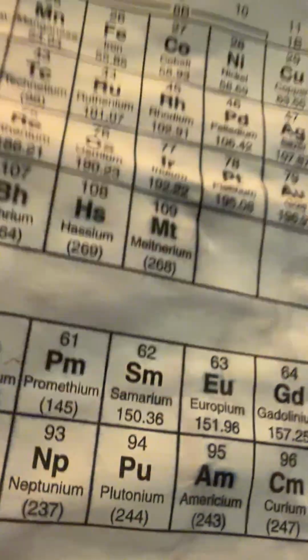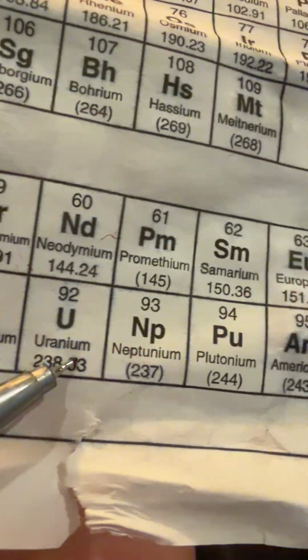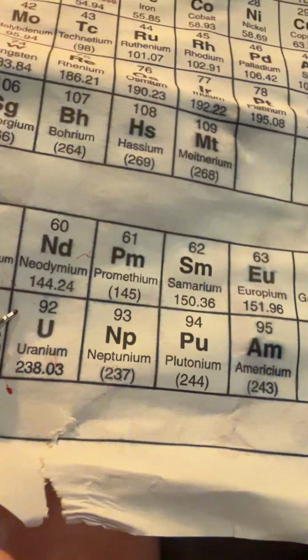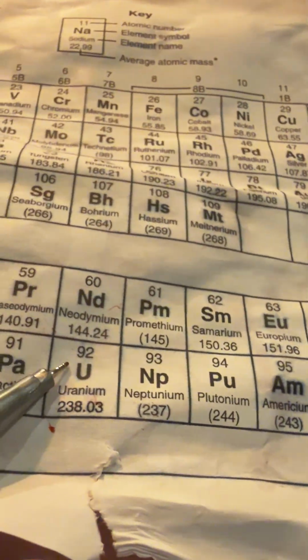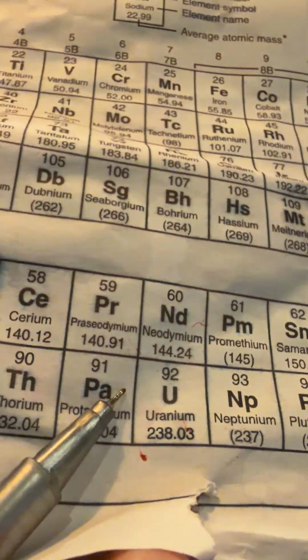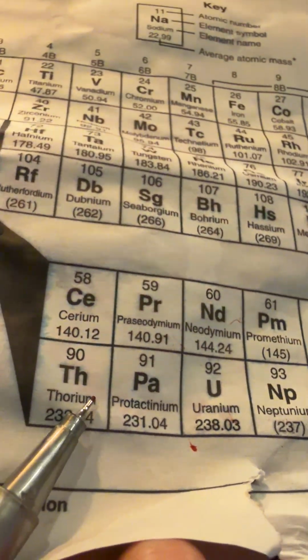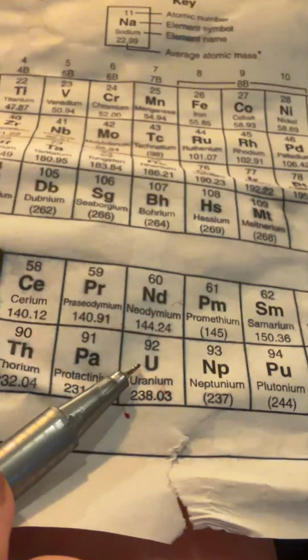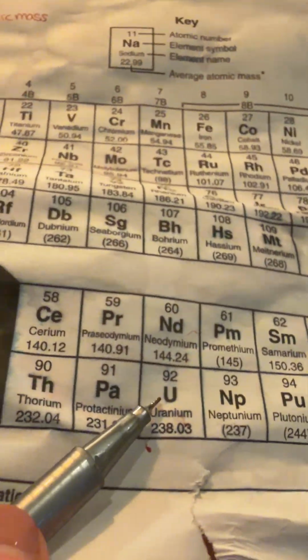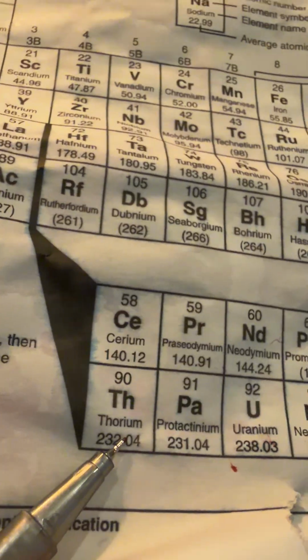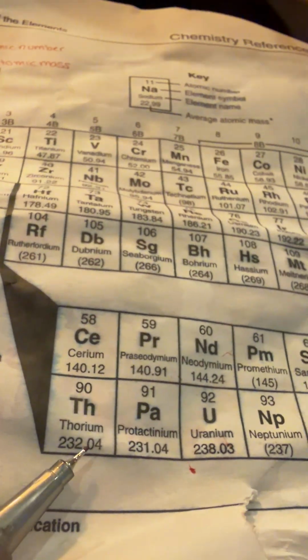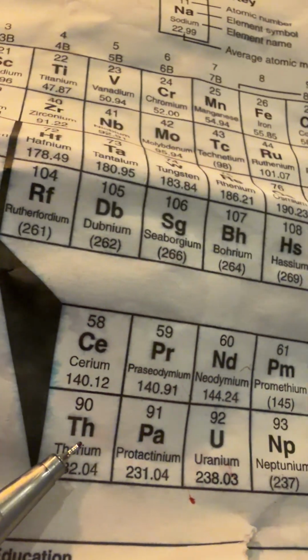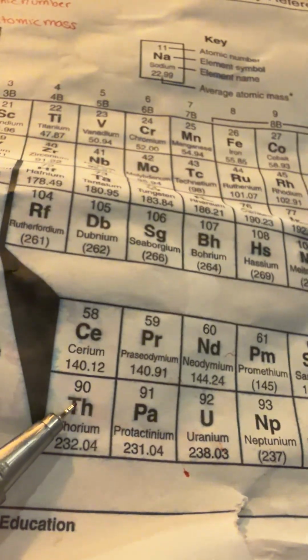So if we have uranium with 92 protons, but we lost 2 protons, we're going to go backwards 2 jumps in the periodic table. It popped off this helium atom and has now become TH, that's thorium. And instead of 92 protons, we have 90 protons.